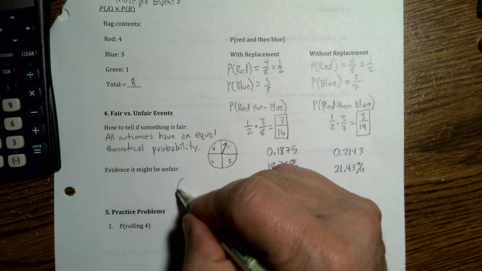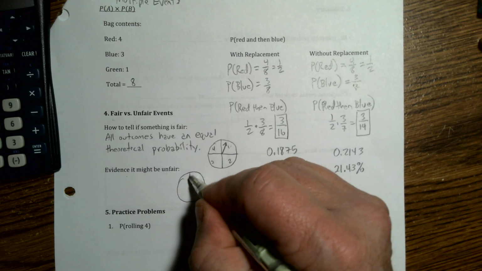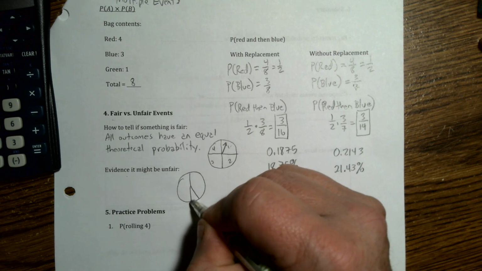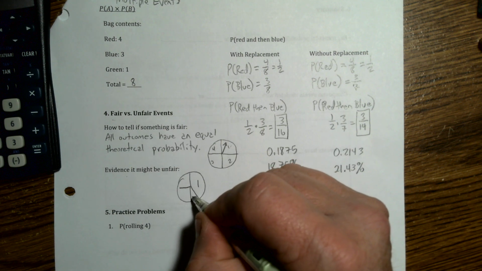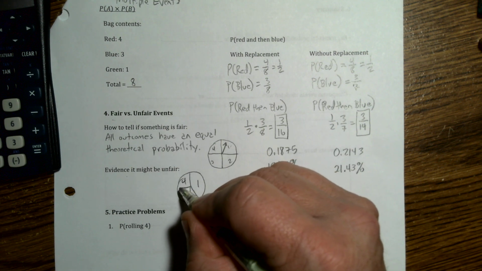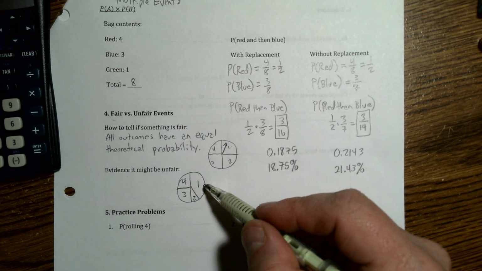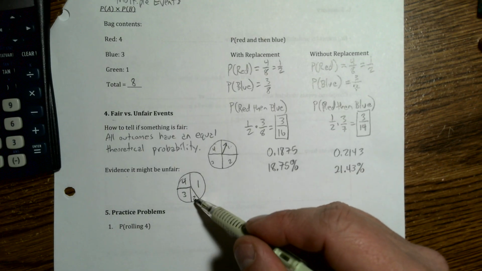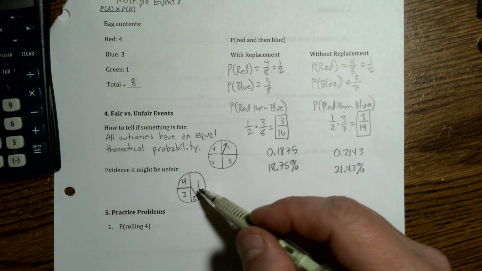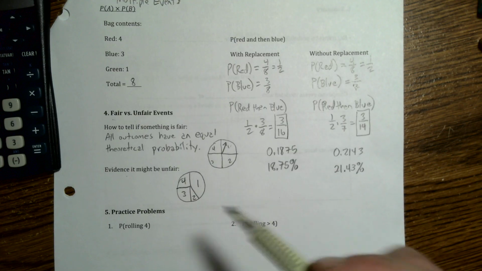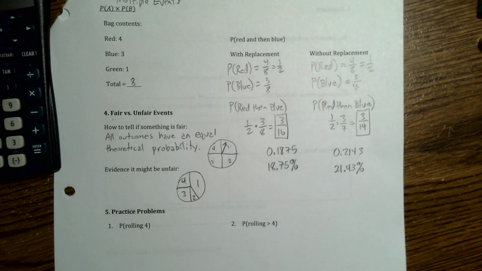But what if I made it like this? This would clearly be unfair, right? 1 has a greater probability than any of the others, and 2 has the least probability of any of them. So this would be something that would be unfair. So just to kind of give a visual of that.